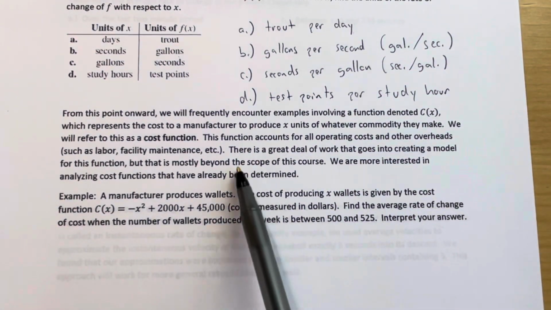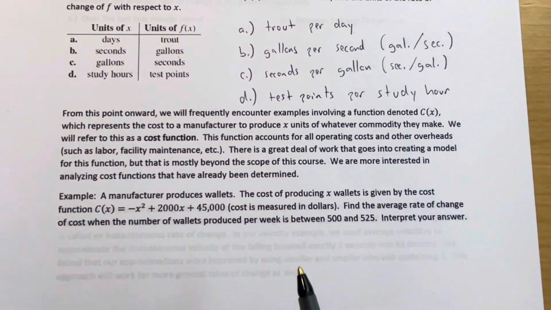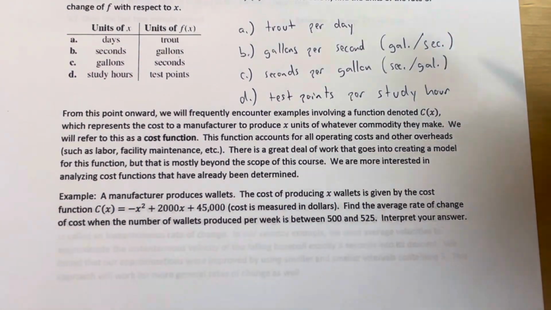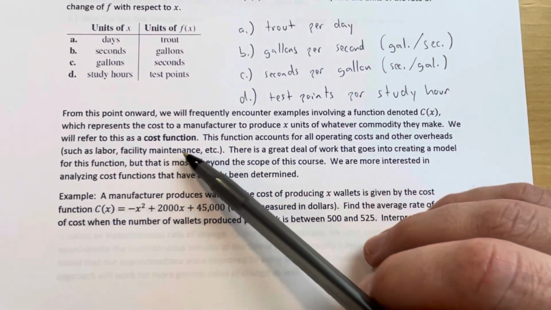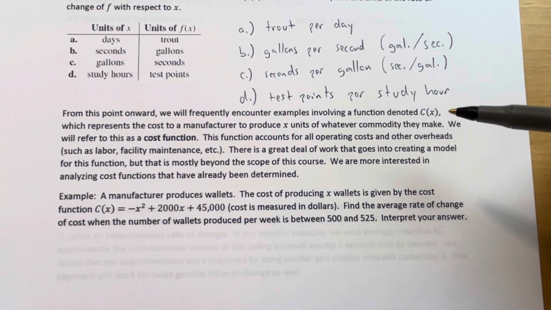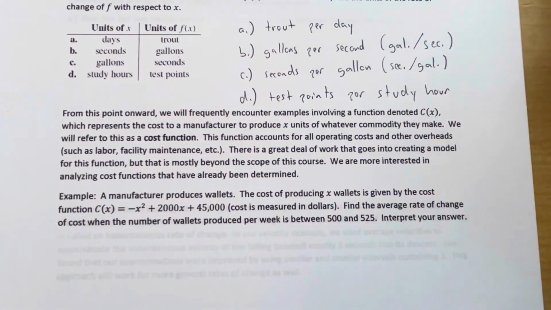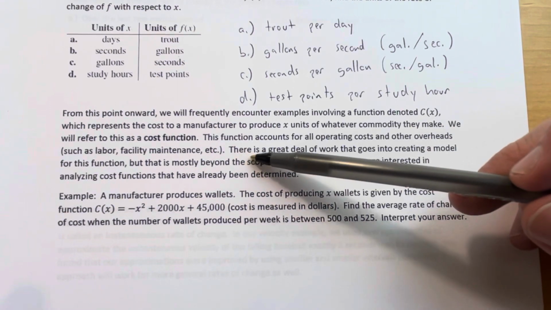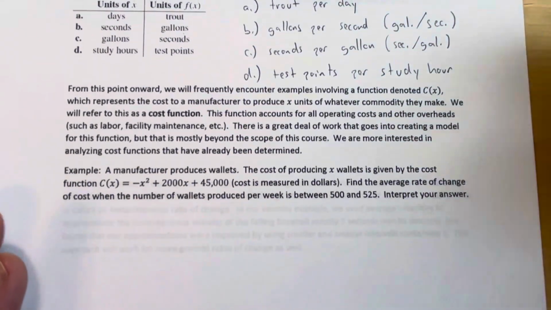In other classes, you spend a fair amount of time talking about how to come up with different models for this function based on all the things that are taken into account for cost to a company. So for example, there's materials cost to produce whatever the product is. There's labor costs, there's facility maintenance if you're running a factory or something like that. All of that is factored into this function. We are just interested in analyzing this function once it's already been determined by somebody else. So we're not going to spend time looking into exactly how to come up with the C of x function. It's just going to be given to us.